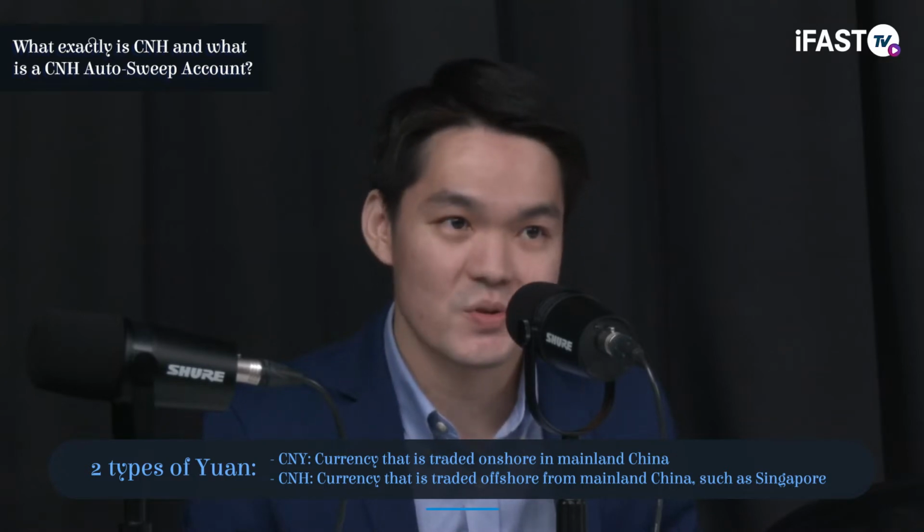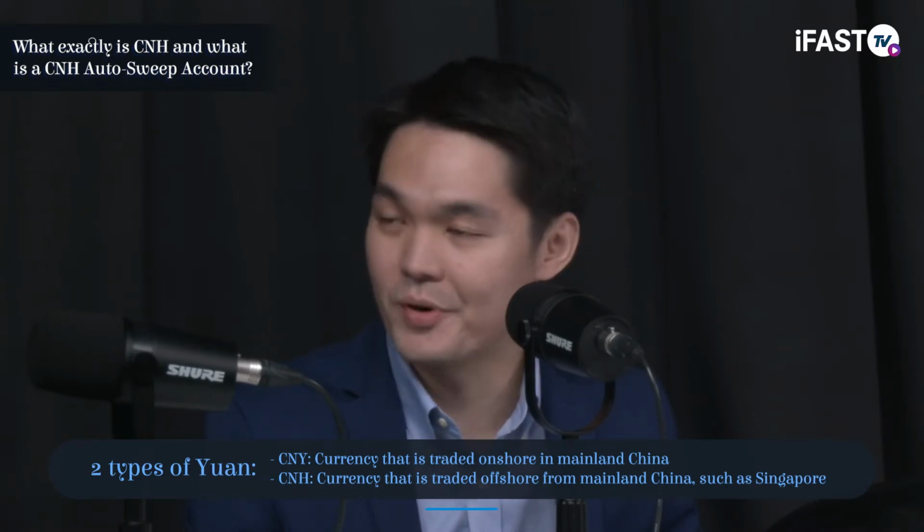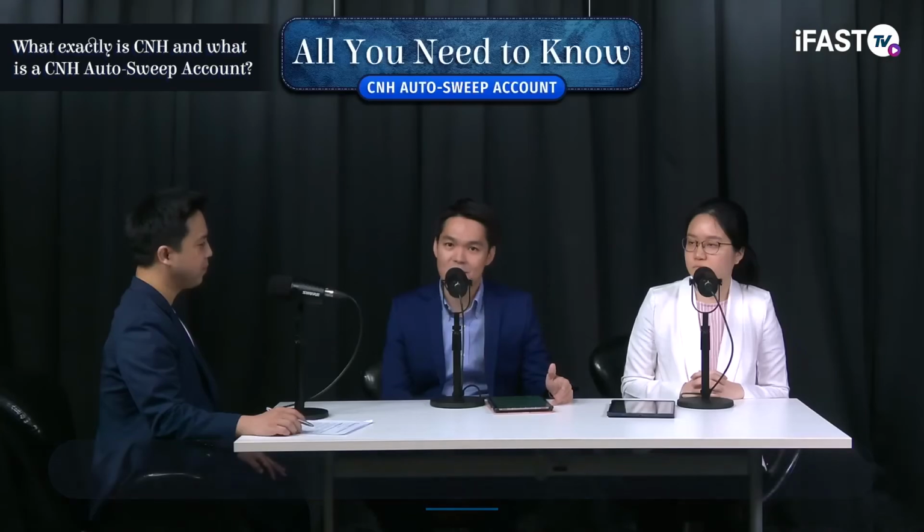So CNH Auto-Sweep is our latest cash solutions product. We're launching this product because we have a growing demand for CNH products on our platforms. We also have unit trusts that are denominated in CNH. We've got bonds, and last year we also launched the China Stock Connect, where investors can invest directly into A shares. So it's a natural development for us to have the CNH Auto-Sweep.